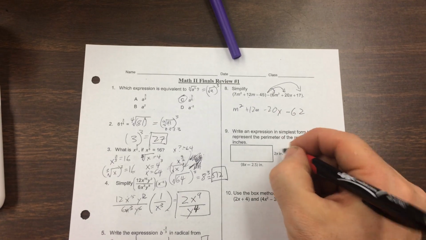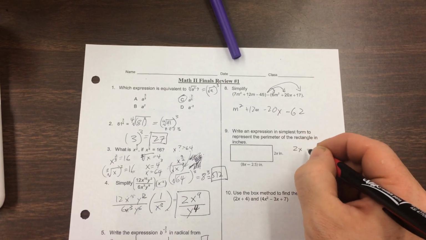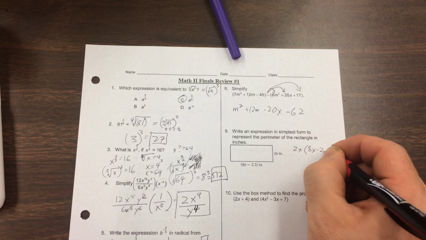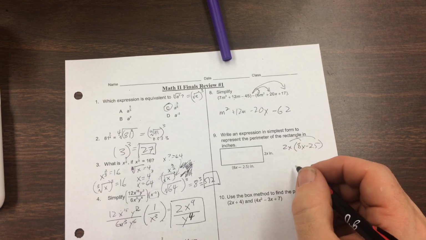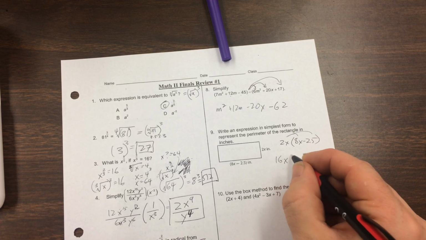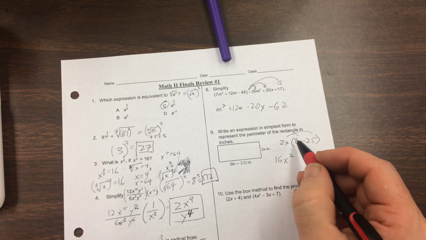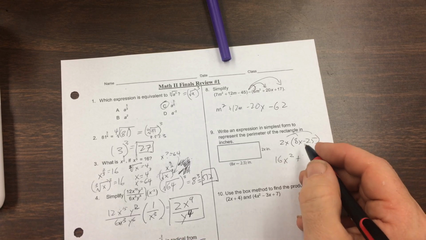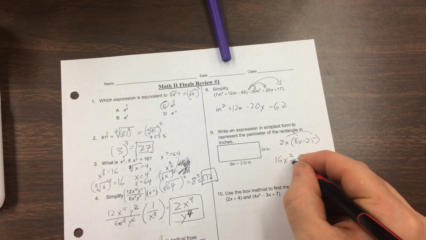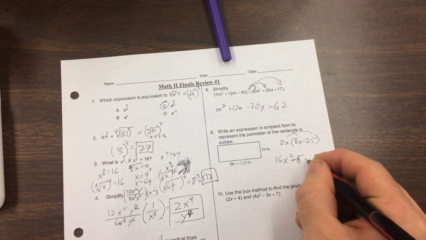In this case, we've got 2x inches times 8x minus 2.5 inches. So using the distributive property, we've got 16x squared. Make sure you don't drop the squared because it's x times x. And then minus 5x.